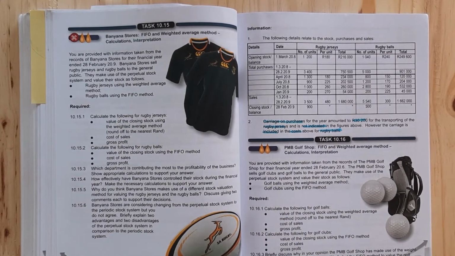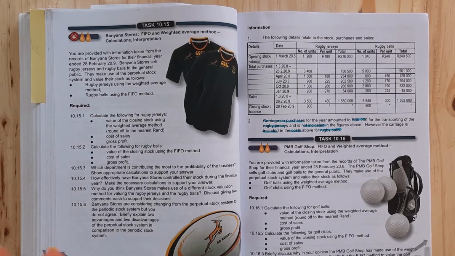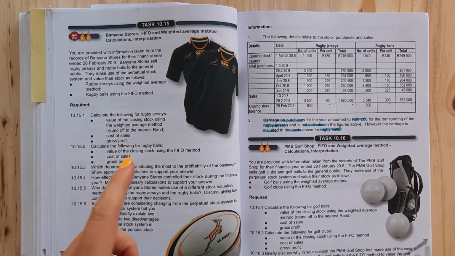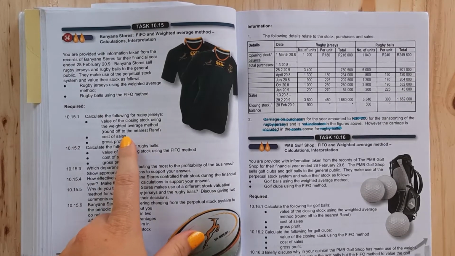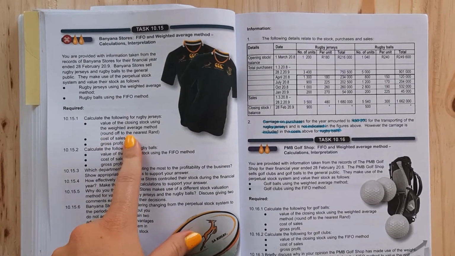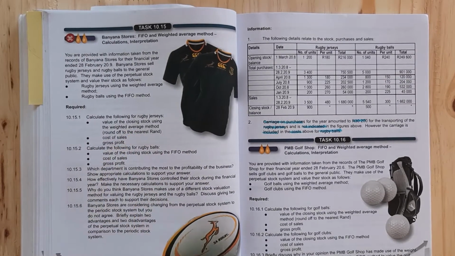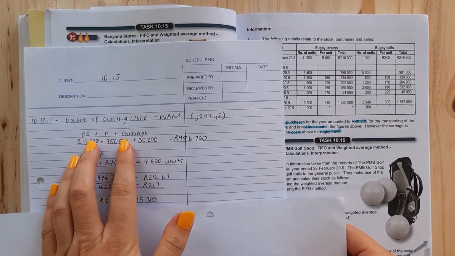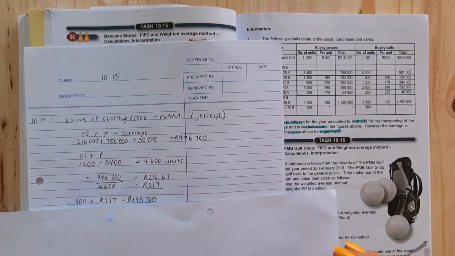Okay, so question 1 asks you to calculate the following for the rugby jerseys. It's asking you to calculate the value of the closing stock, the cost of sales, and the gross profit. Note that they're asking you to calculate the closing stock using the weighted average method and to round to the nearest rand.